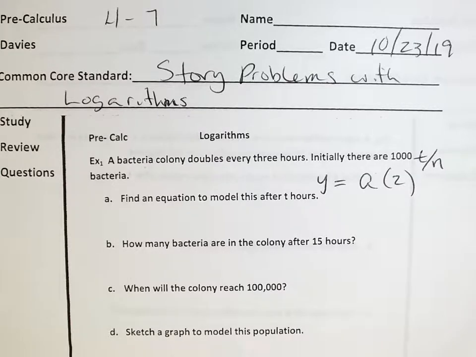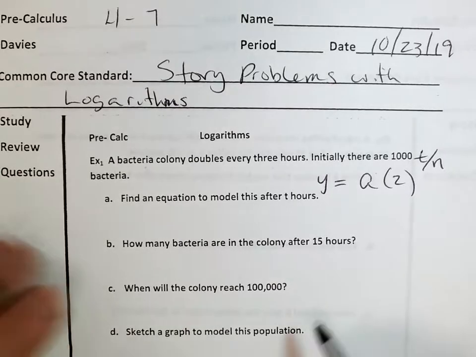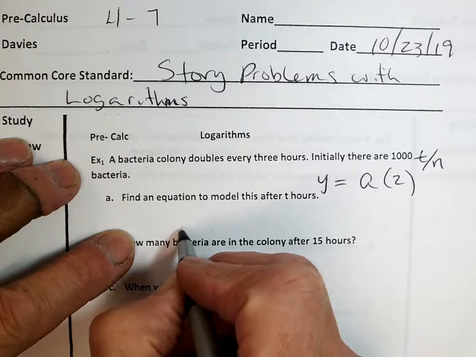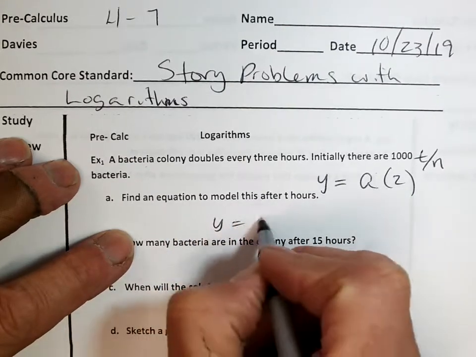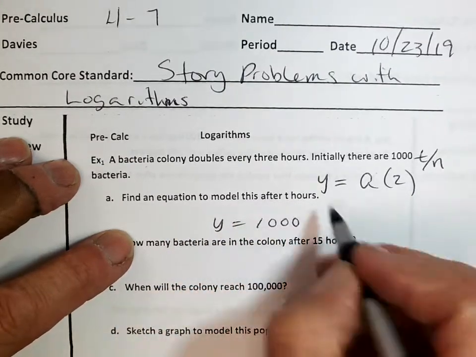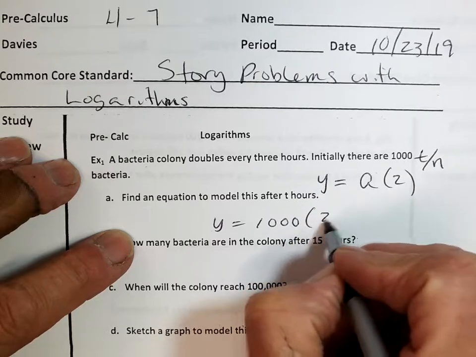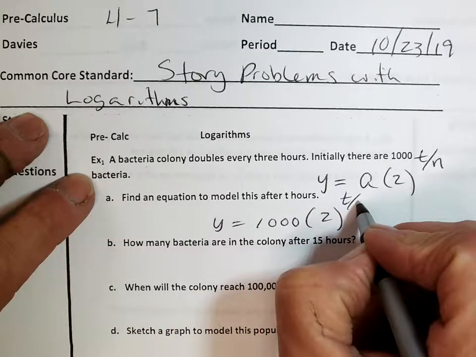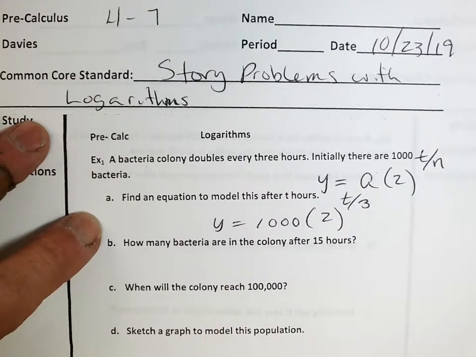This doubles every 3 hours, that's my cycle of time. After T hours, Y equals 1,000 times 2 to the T over 3, because it doubles every 3 hours.